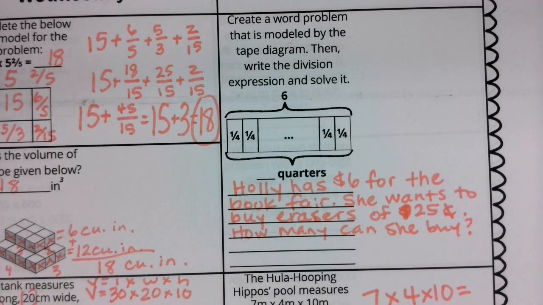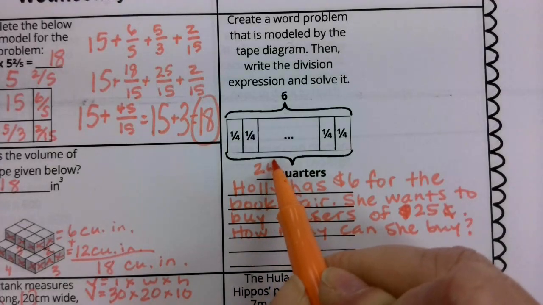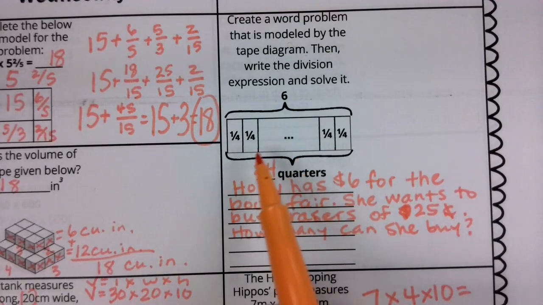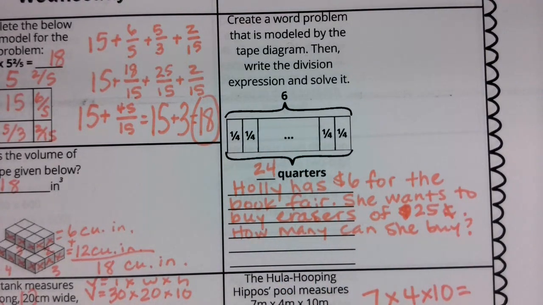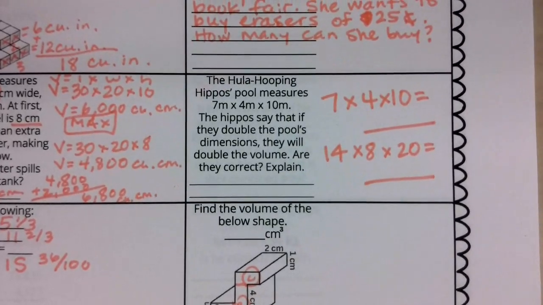Well, I thought about our book fair because we love a good book fair here. But man, we buy a lot of books. We buy a lot of other stuff, such as erasers. So that is certainly what we thought about here. I said, Holly has $6 for the book fair. She wants to buy erasers of 25 cents each. Okay, 25 cents each. How many can she buy? Certainly, we would find that she can buy 24. You need to have that answer of 24 and then create a context, just like my book fair one. I can't wait to see some different contexts.